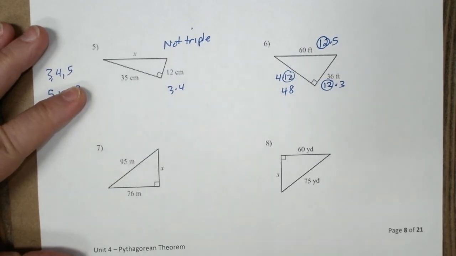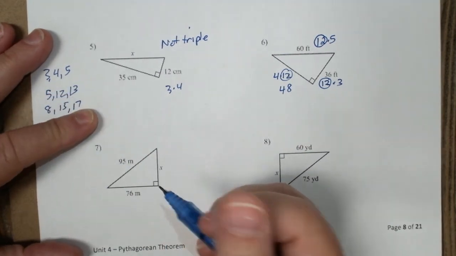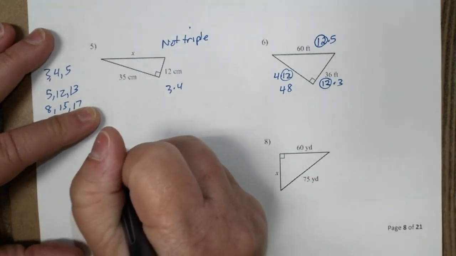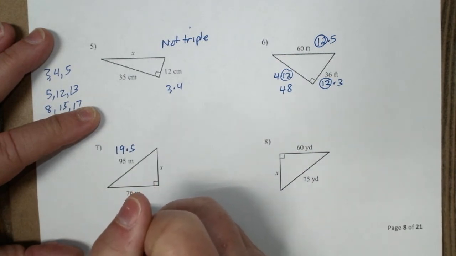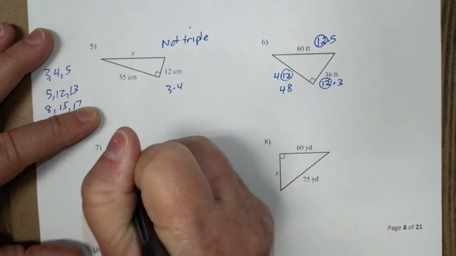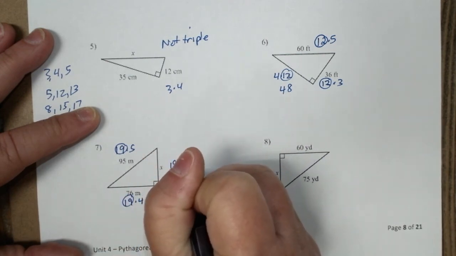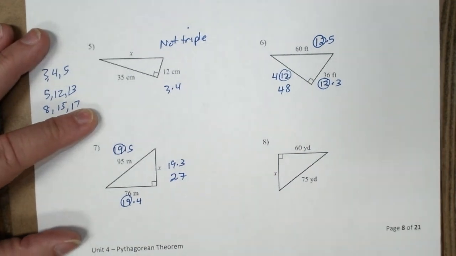I love hypotenuses that end in 5s or 0s because that will help me decide which triple. So this is 95. 95 divided by 5 is 19. I'm going to divide this by 19 and I get 4. There's my 3, there's my 4 and my 5. This has to be 19 times 3, which is 57, and that's what we had yesterday.